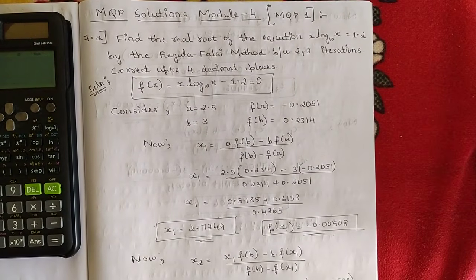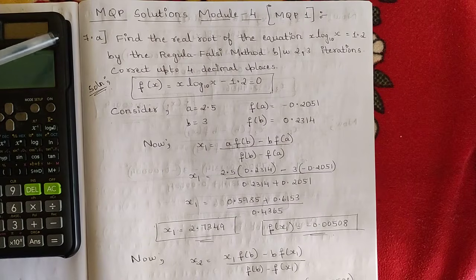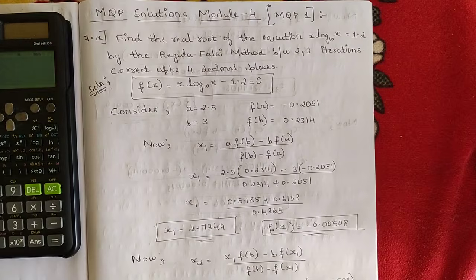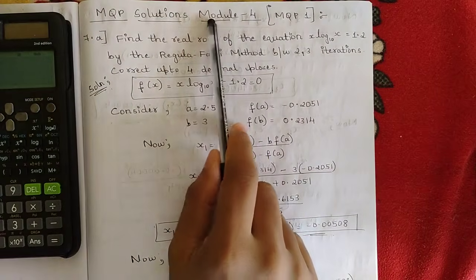From this video onwards, we are going to discuss the model paper solutions of both set 1 and set 2 which are pending, that is module 4 and module 5. I'm going to do separate videos for all the separate questions. So this is the 7th question, 7A, B, C. I'm going to do it in this one video of model paper 1 of module 4.